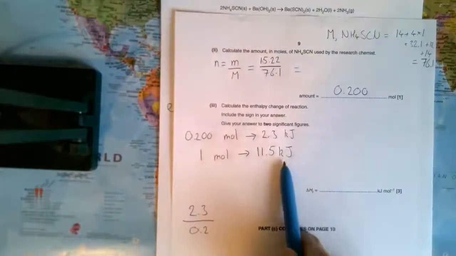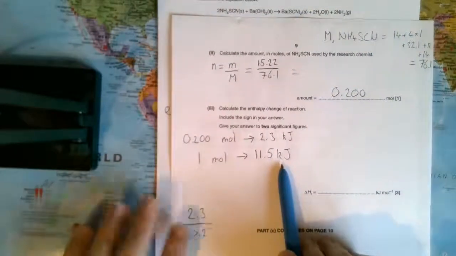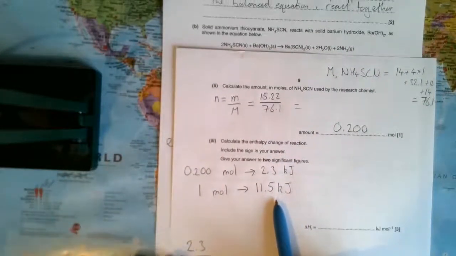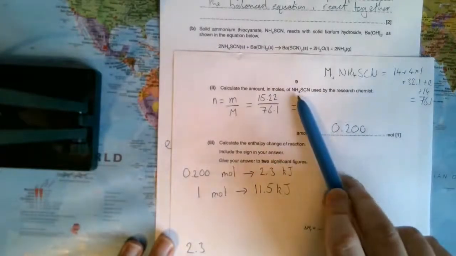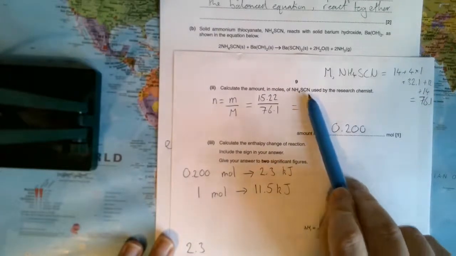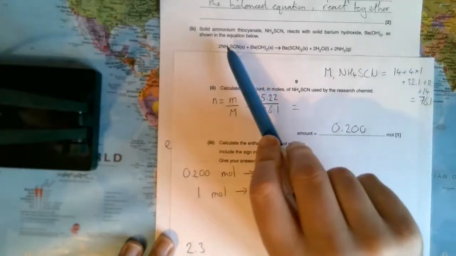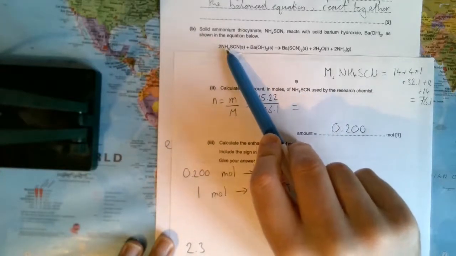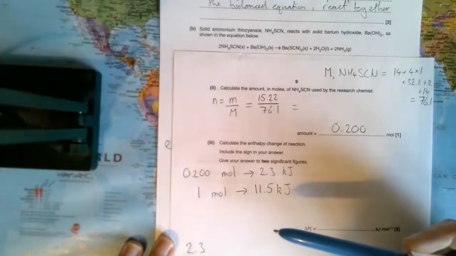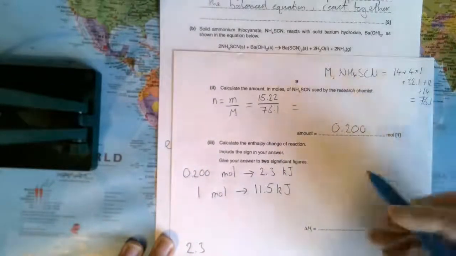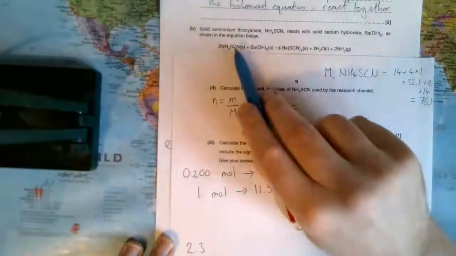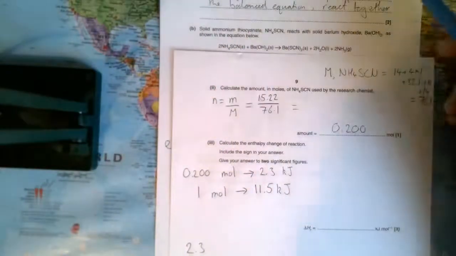However, this is not the end of the story. This is the number of moles of NH4SCN. But if we look at the equation, there isn't 1 mole of it being used. Normally when we do these things, enthalpy change of formation or enthalpy change of combustion, we are dealing with 1 mole. But here, there are 2 moles of this.